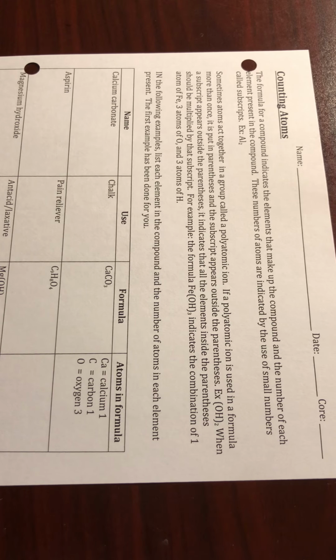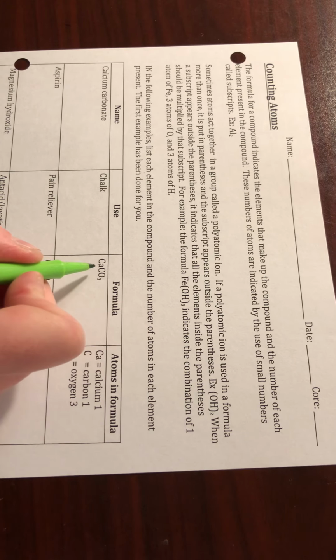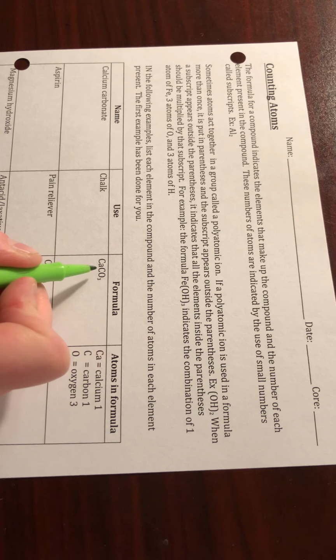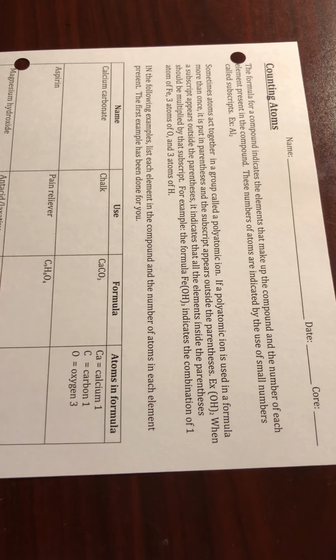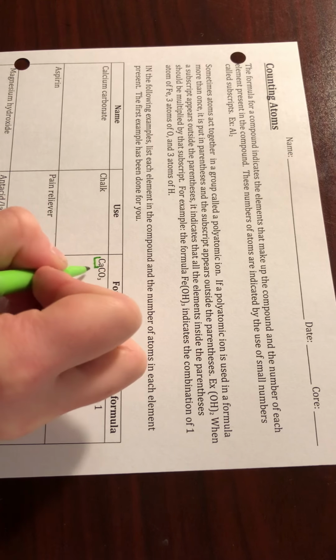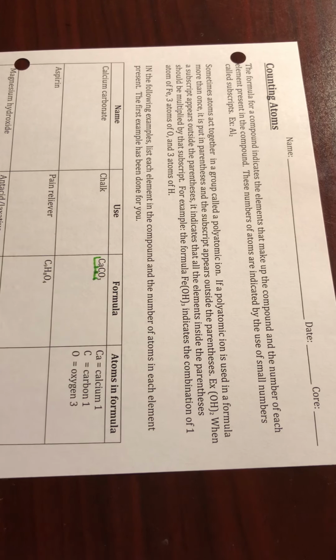Something that we haven't talked about yet is what to do if there's not a number next to an element. So if we see something like CaCO3, capital C, lowercase a, and then capital C and capital O, 3, there are 3 different elements here. Ca is one element, C is another element, and O is another element.